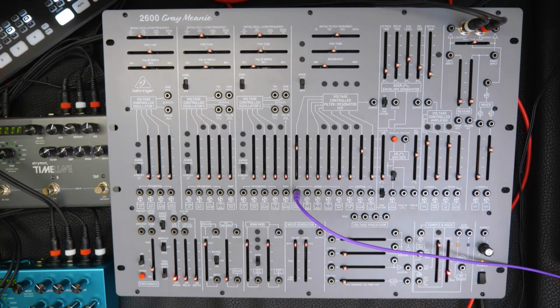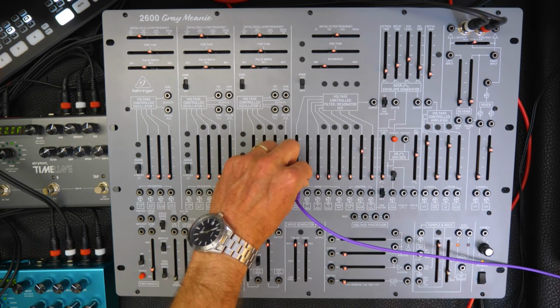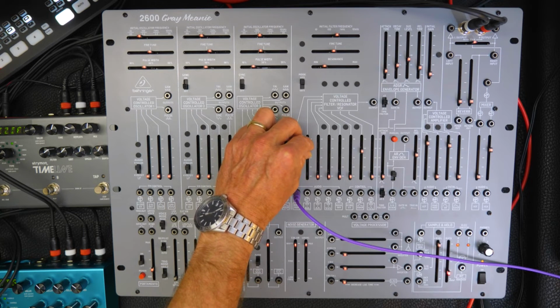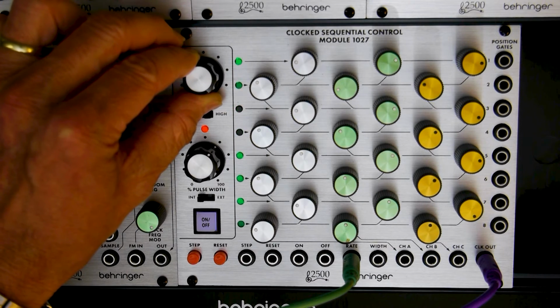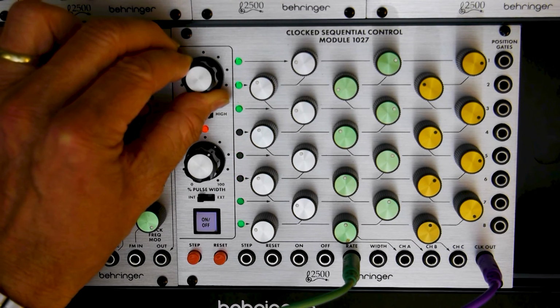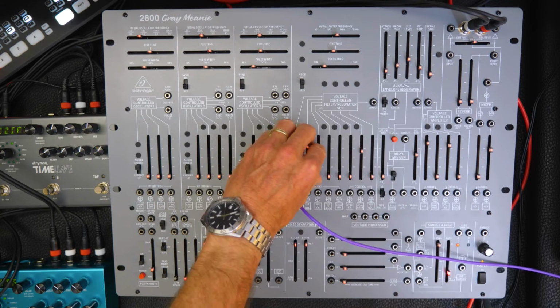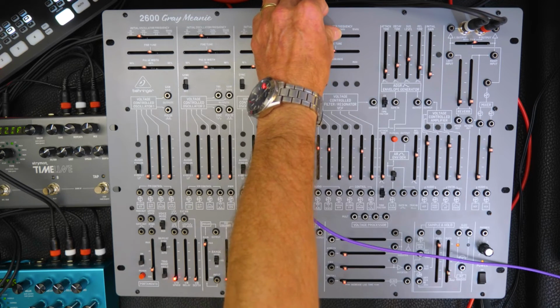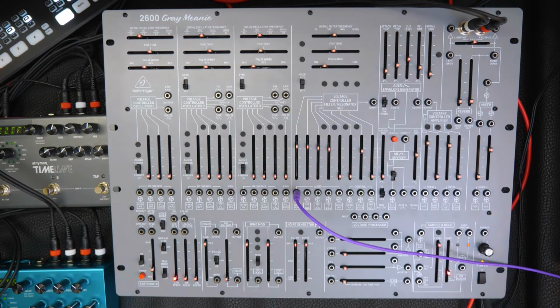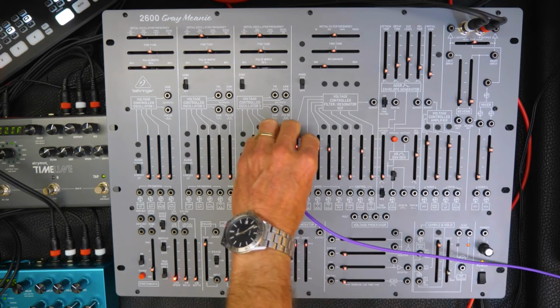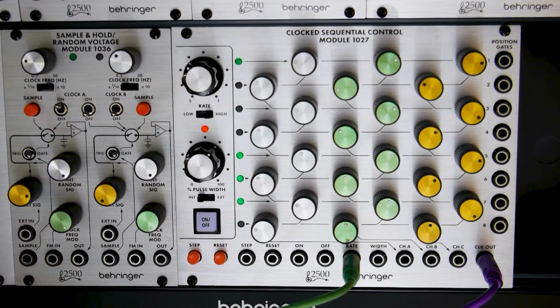So now when I bring in also the oscillators of the 2600, let me tune this a little bit. This sounds about right. As I said, it's not a proper scale, but you have an additional fourth oscillator when using this sequencer module as a sound source.